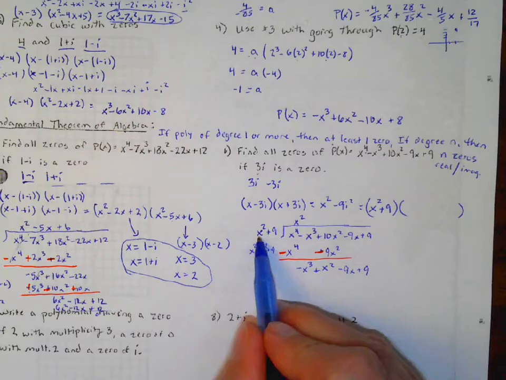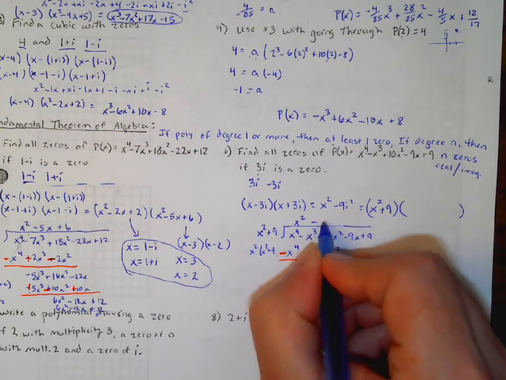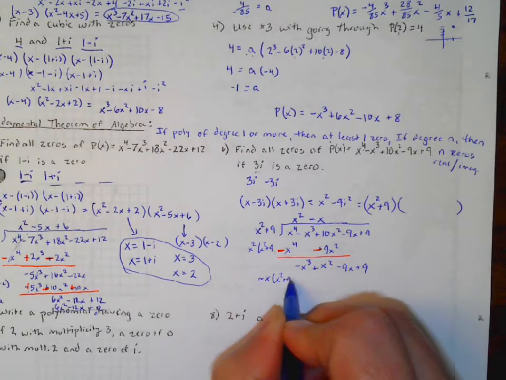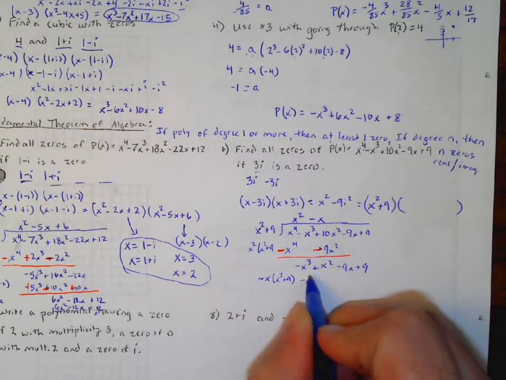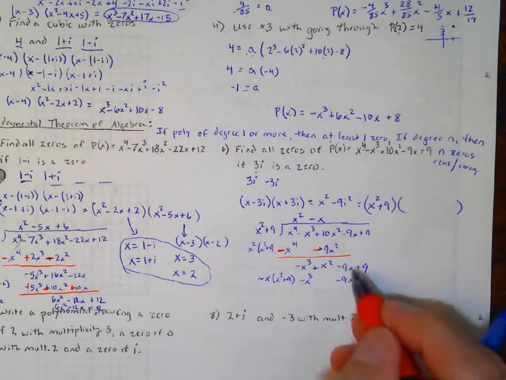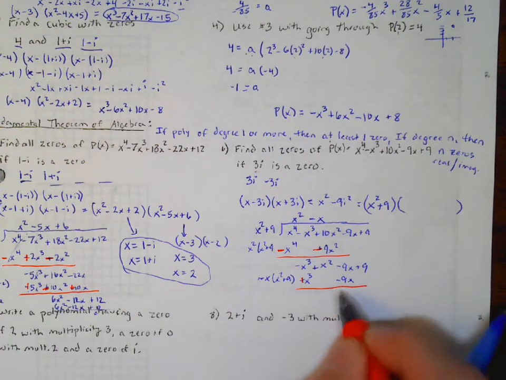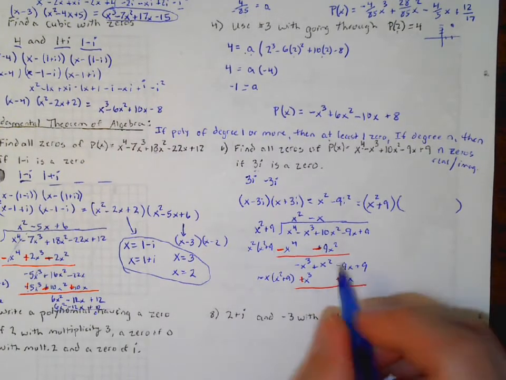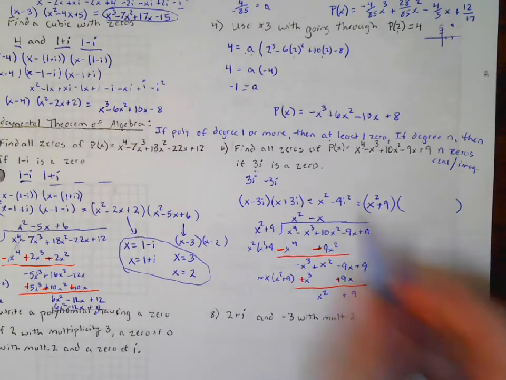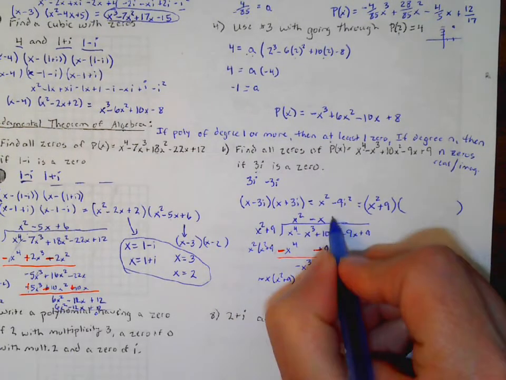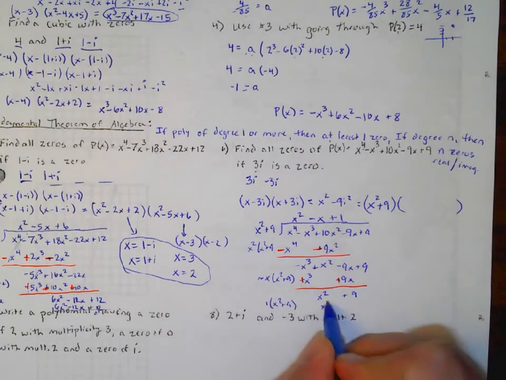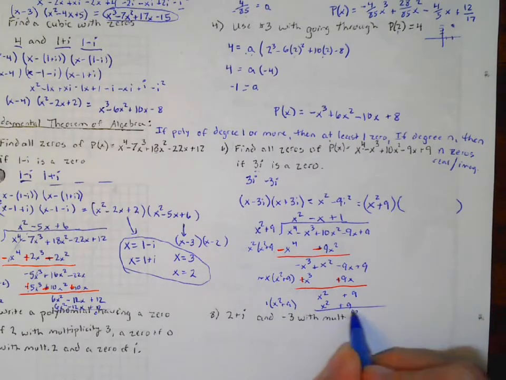What times x squared is negative x to the third? Negative x, which gives me negative x to the third minus 9x. Line it up with the correct term there. Add them together. Gives me x squared plus 9. What times x squared is x squared? It's a 1. That is x squared plus 9, and when I subtract, there's 0 remainder.